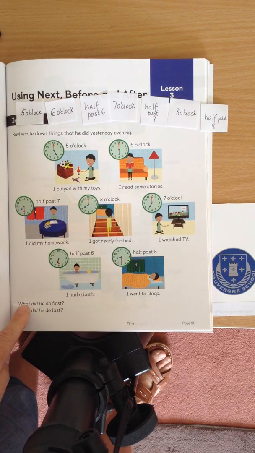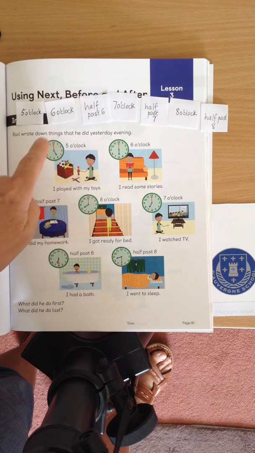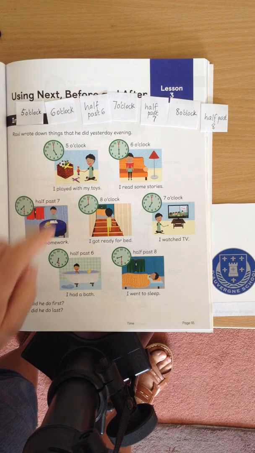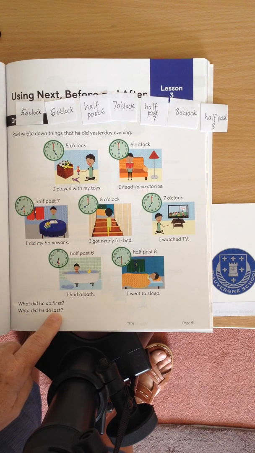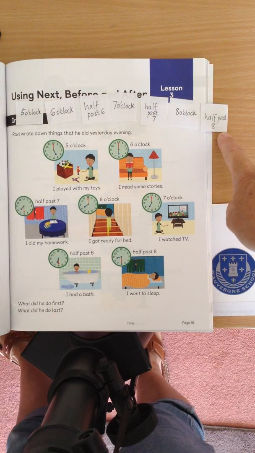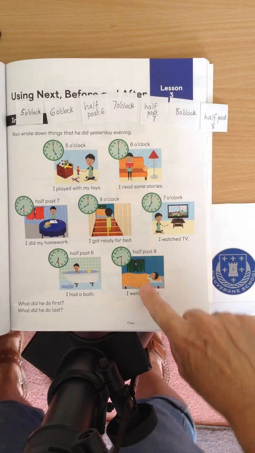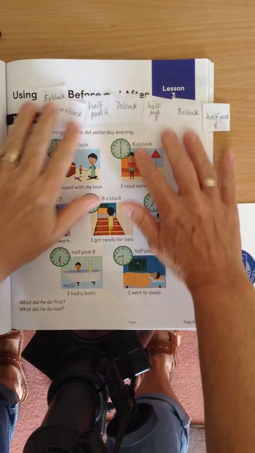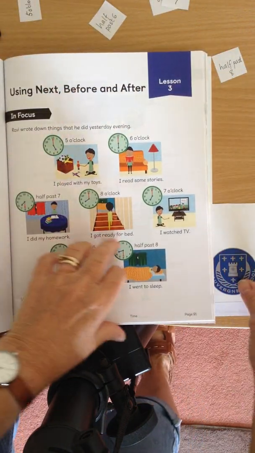So the question said, what did he do first? Well, what did he do at 5 o'clock? That's right, he played with his toys. Well done. And what did Ravi do last? Well, if we look here, it's what did he do at 8:30? That's right, he went to sleep. Let's have a look on the next page at the pictures being put in order for us.